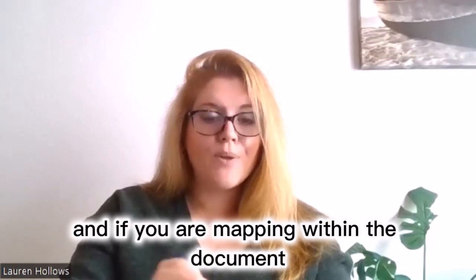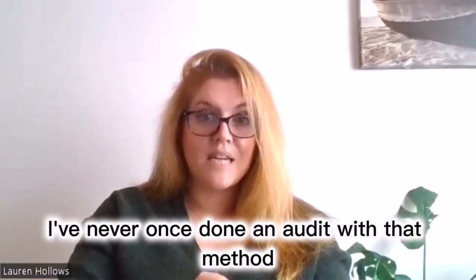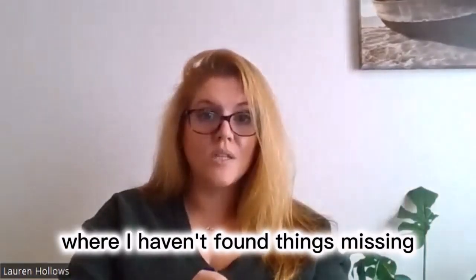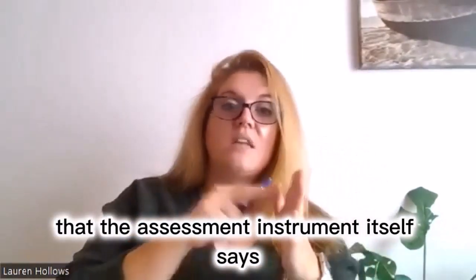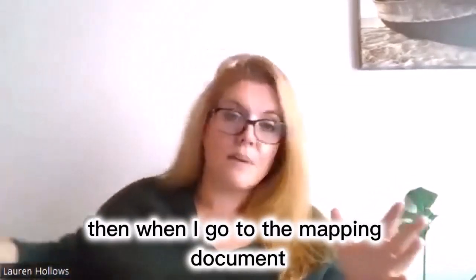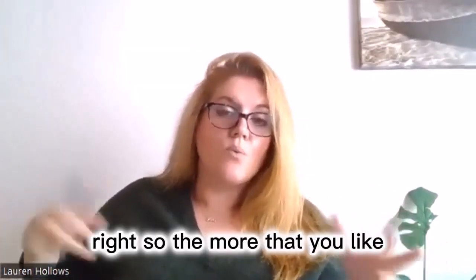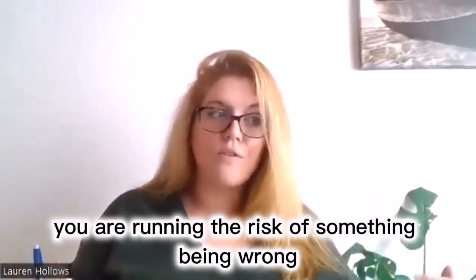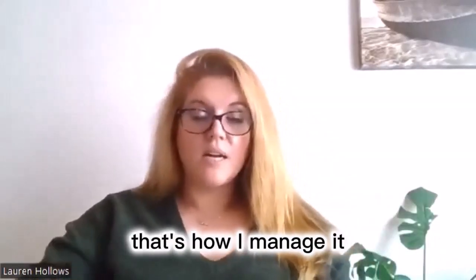With a standalone assessment tool, I've never once done an audit with that method where I haven't found things missing, where the assessment instrument itself says I cover A, B, and C, and then the mapping document says A, B, and D. So the more you have it in there multiple times, the more you run the risk of something being wrong. Generally that's how I manage it.